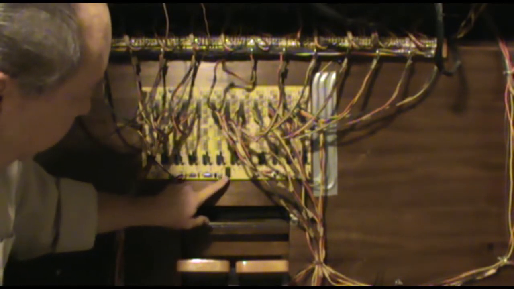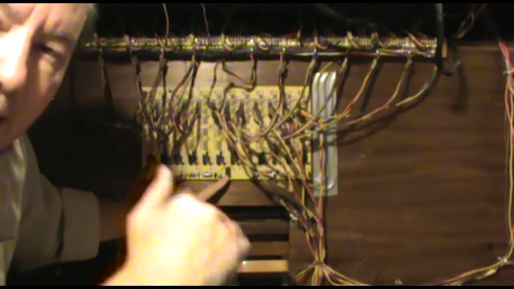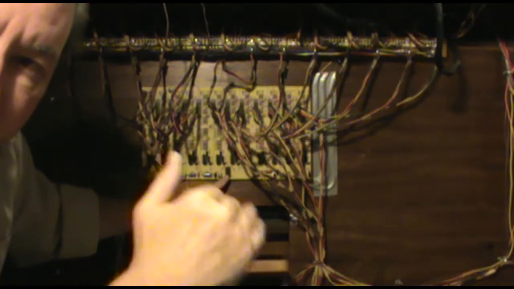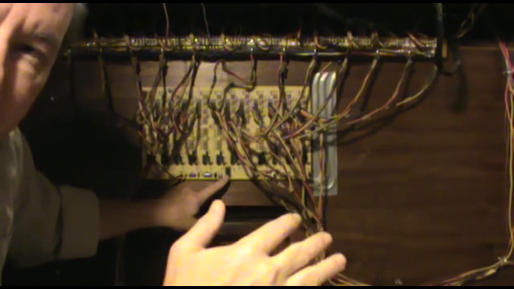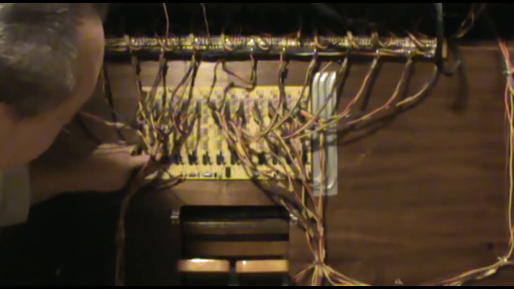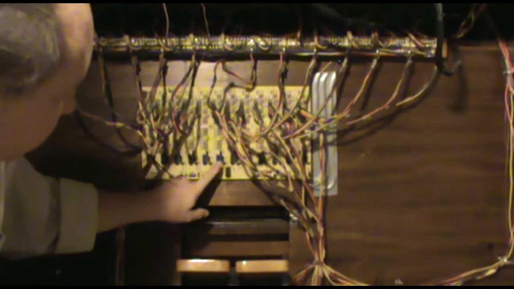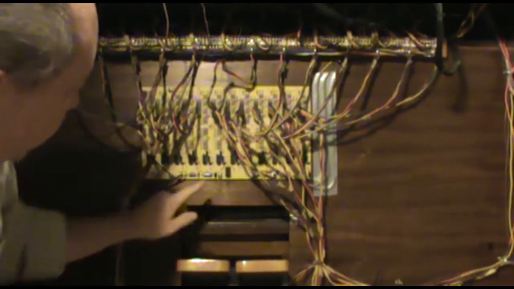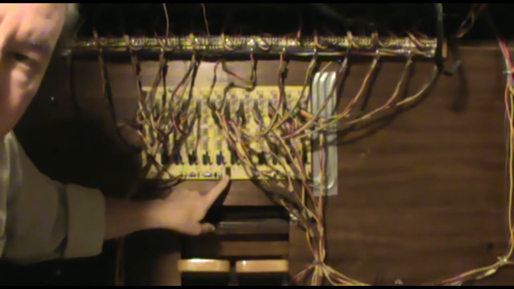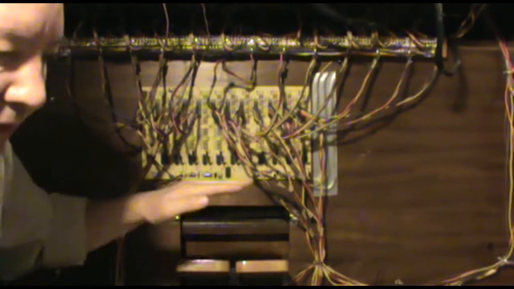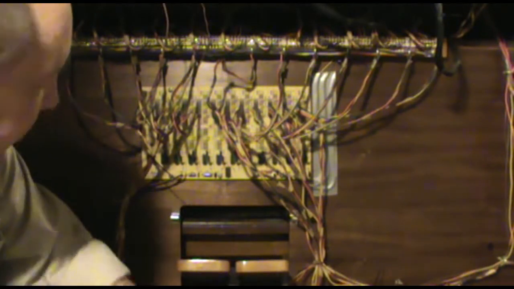And what it finally produces is the top octave of notes or pitches that we associate with music. Then there's this row of IC chips right here. These are divider chips that take each of these musical pitched tones and divide them in half, in half, in half, in half, in half.